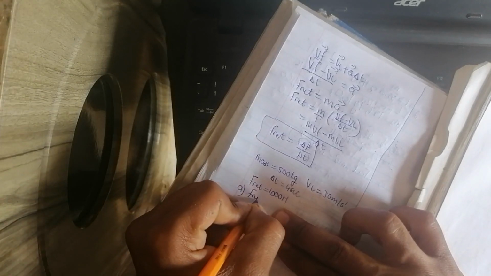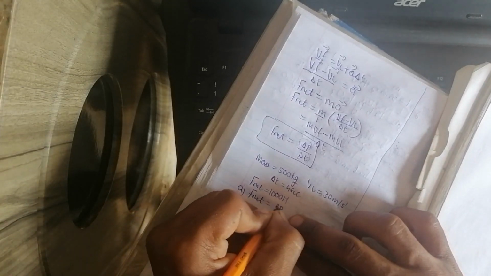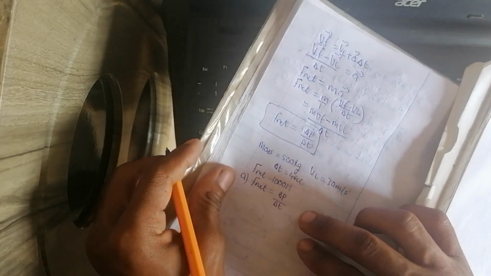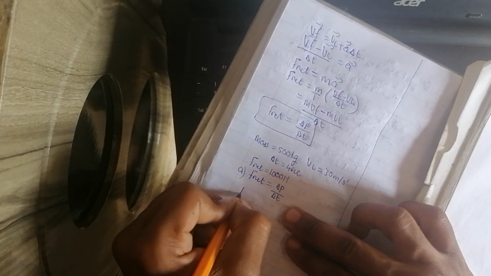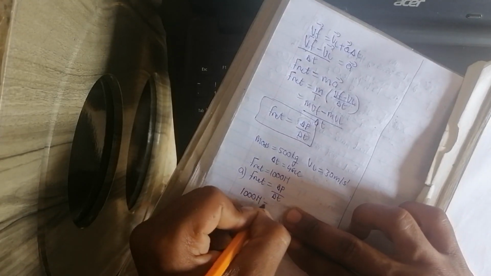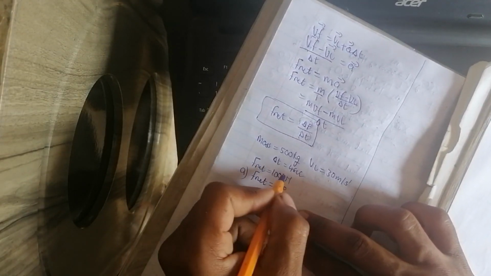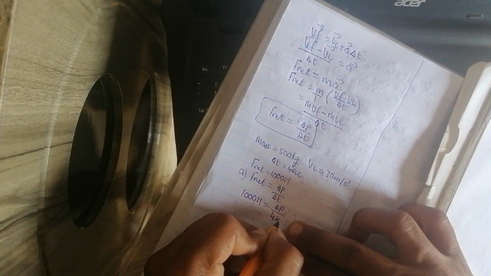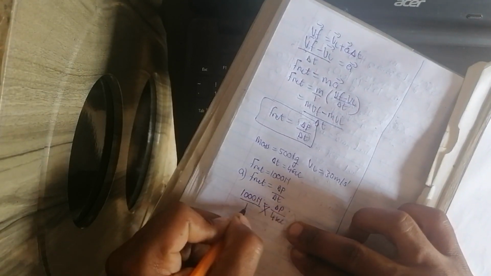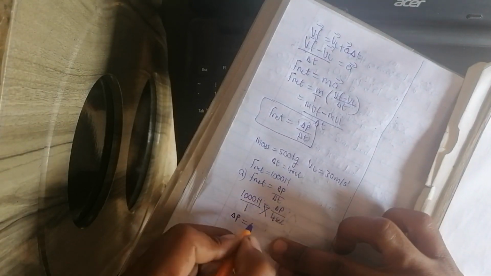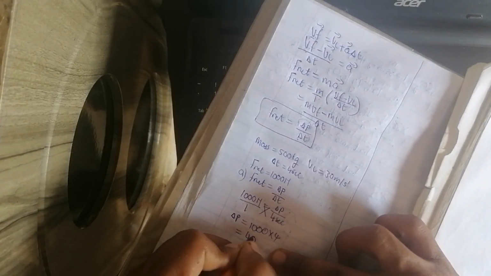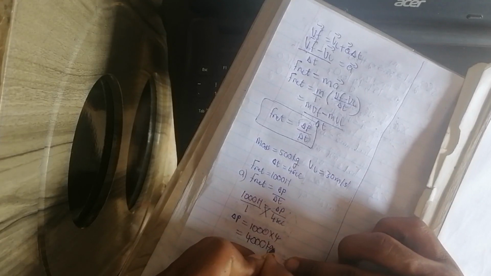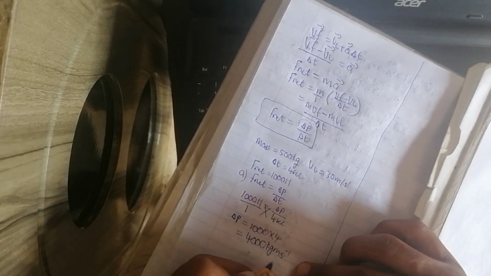We know that the net resultant force is equal to the change in momentum over the change in time. We have a net force of 1000 Newton. We want the change in momentum for 4 seconds. Cross multiply. This would be equal to 1000 multiplied by 4, which is 4000 kilogram meters per second.